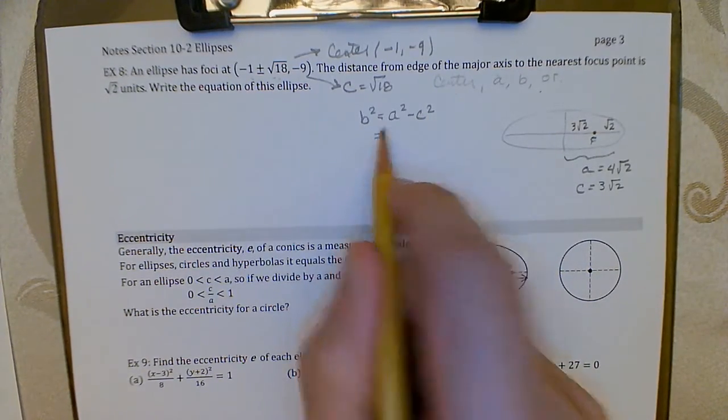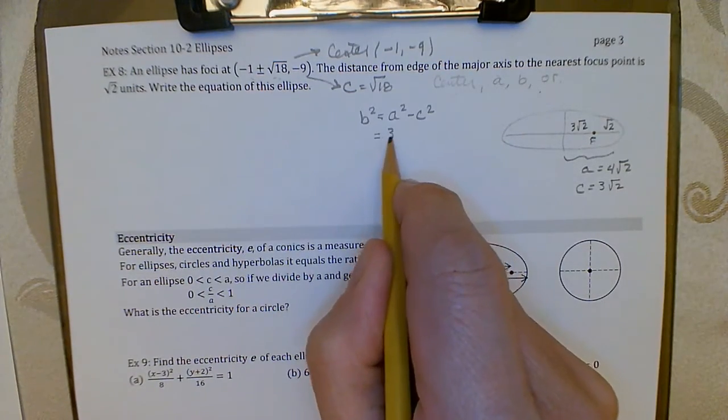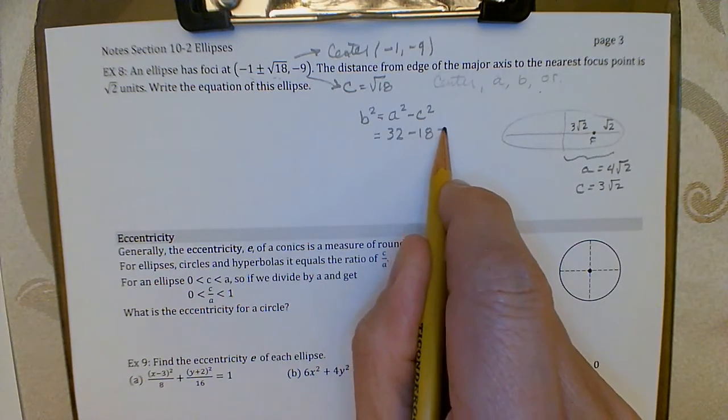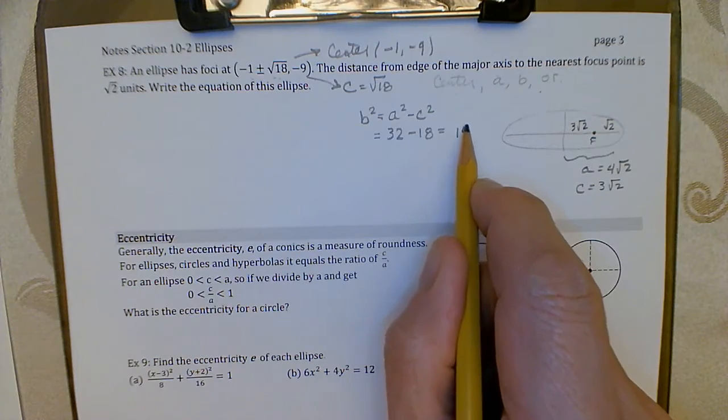If we square A, that's 32. And if we square C, that's 18. So we know B squared will be 14.